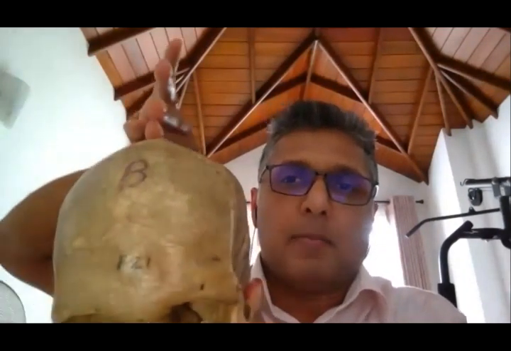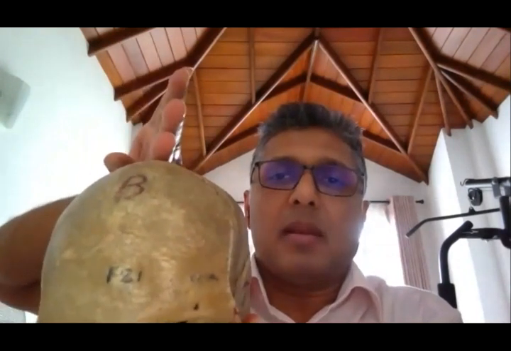This suture is called the sagittal suture. If you pass a plane through this sagittal suture, it will divide the body, at least outside, into two equal halves. So that is called the sagittal plane, passing through the sagittal suture. Since it is in the midline, it can also be called the median plane.